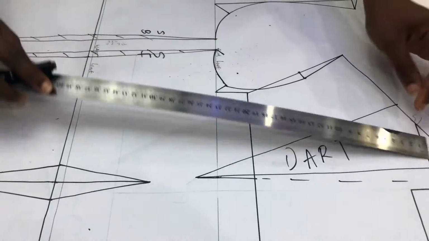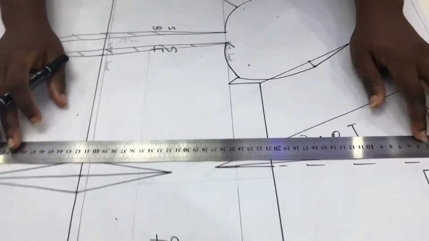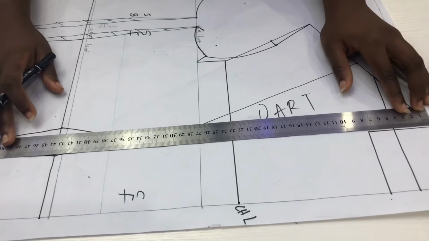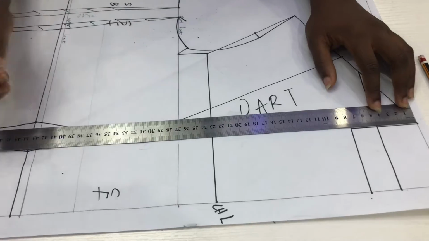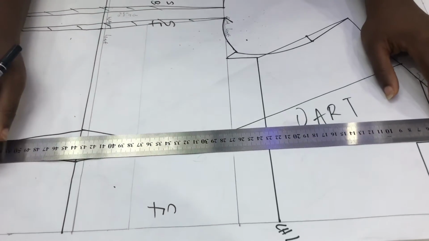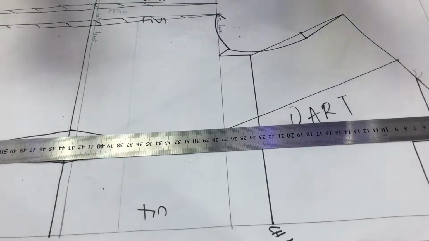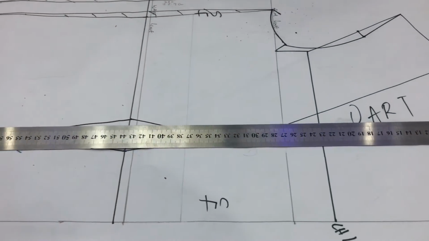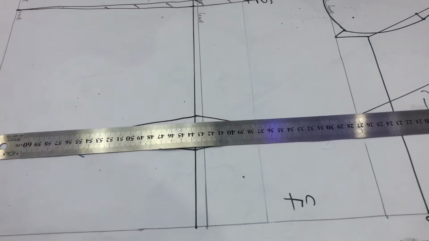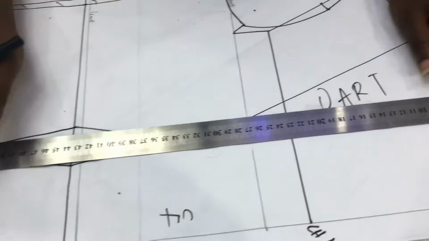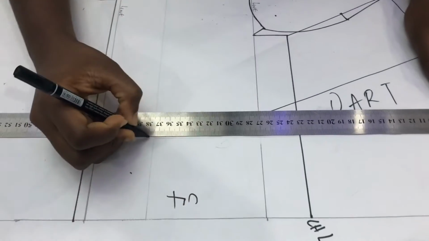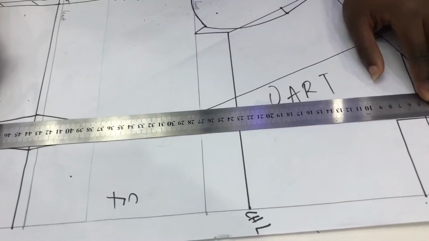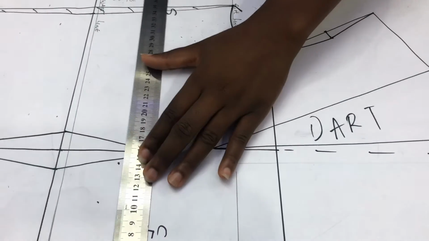Put it on paper here, on your pattern like this, measuring it from your shoulder point all the way down. So mine is 39, but I'm going to take it up by 1 cm because I want it to have a full look to it. If you have a smaller bust, you can take it up by 2 cm, between 1 to 2 cm. So I'm going to make it 38. From that point, draw a straight line across like this.